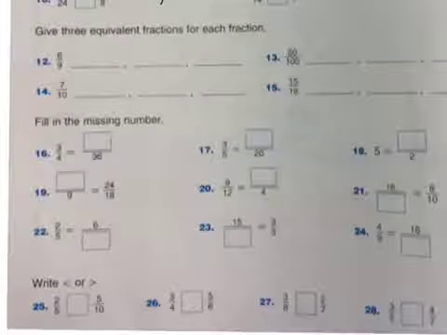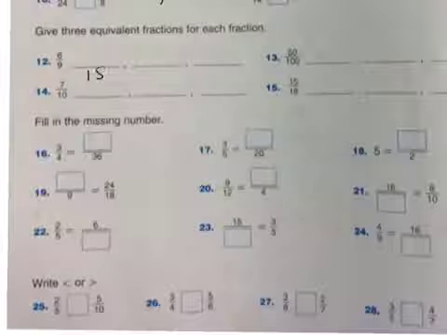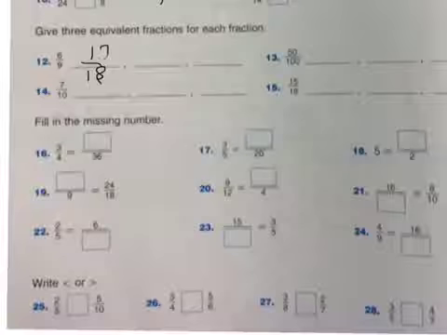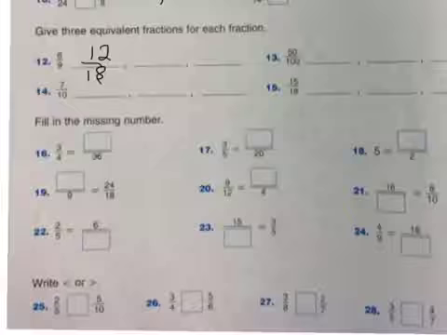For numbers 12 to 15, you are asked to give 3 equivalent fractions. All you have to do is whatever you do to the bottom, you must do to the top. So if you multiply 9 times 2, you must multiply 6 times 2. 9 times 2 is 18. 6 times 2 is 12. And that's 1 equivalent fraction. Go ahead and continue doing that with the rest of them.